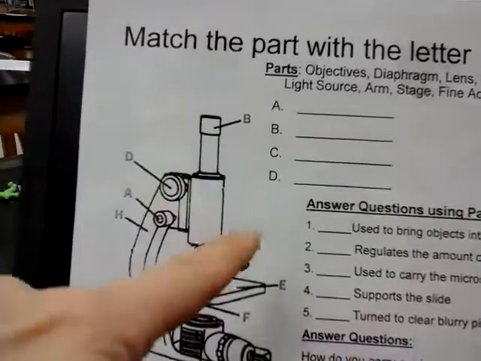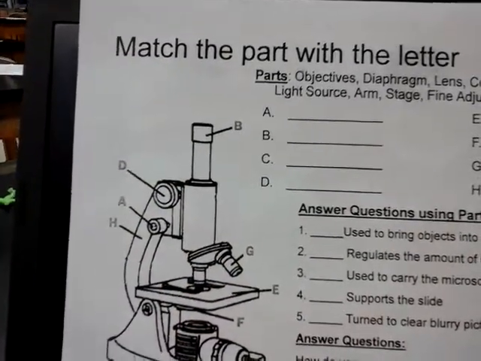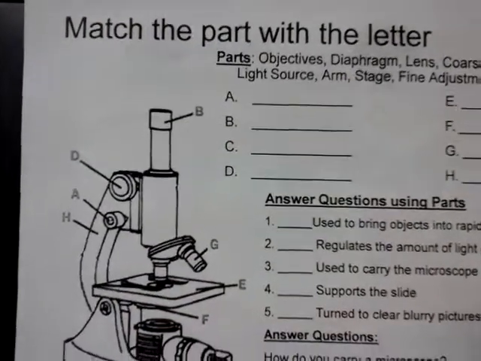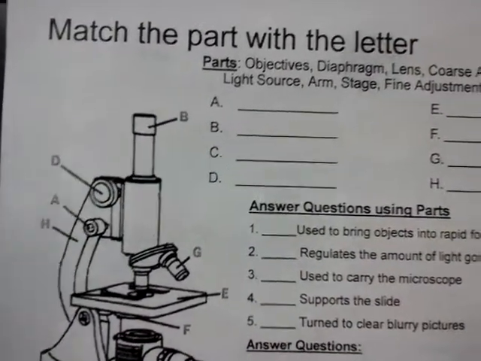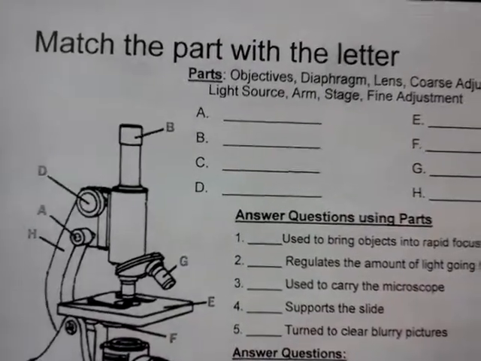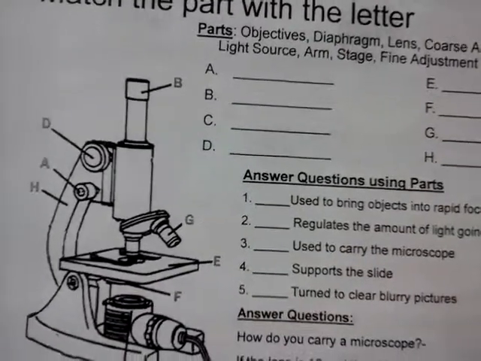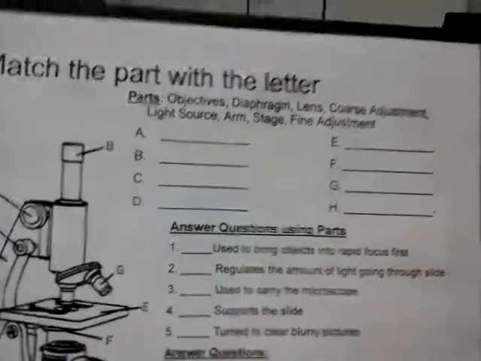So when you are on the red power, which we call low power, you're going to magnify things 40 times. So 10 from the lens and 4 from the objective. Okay, and that's what we call low power. And that's what you always start on. It's not going to magnify things a lot, but at least you can see the picture.